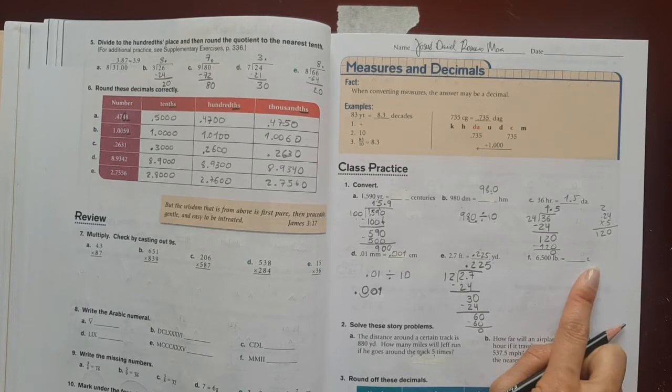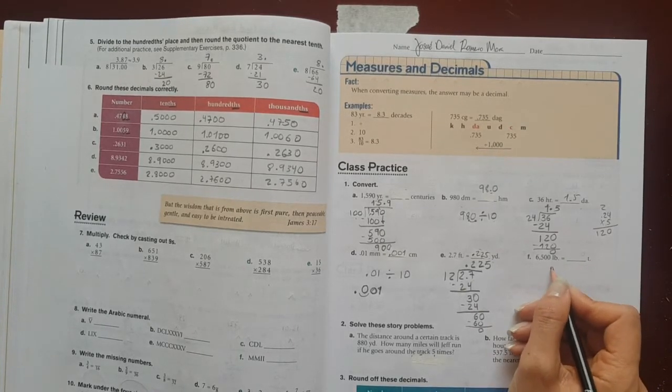6,500 pounds in tons. So, it is smaller pounds than tons.